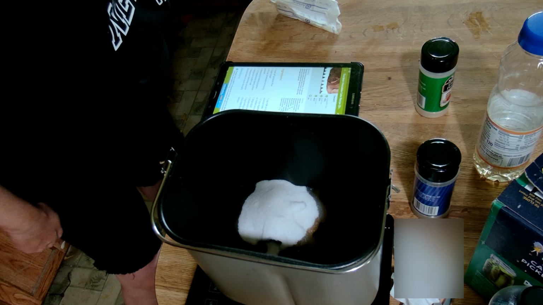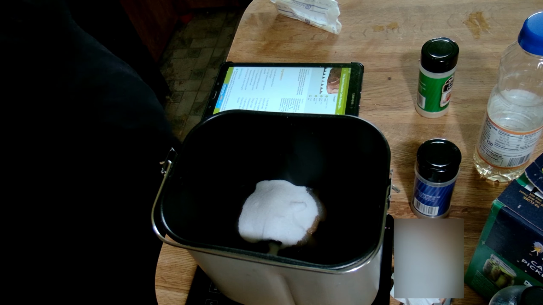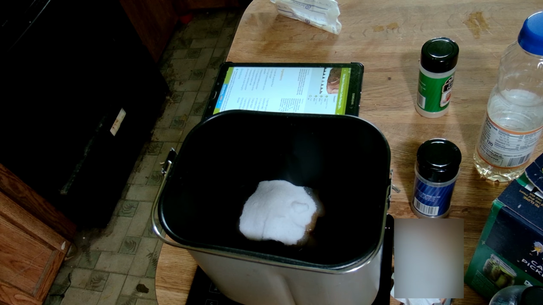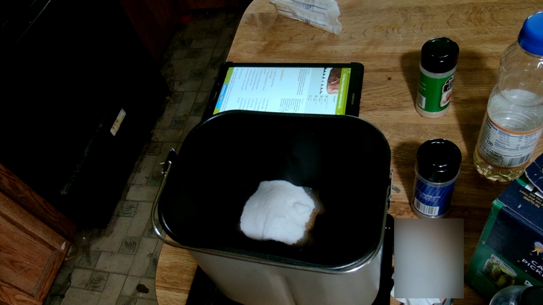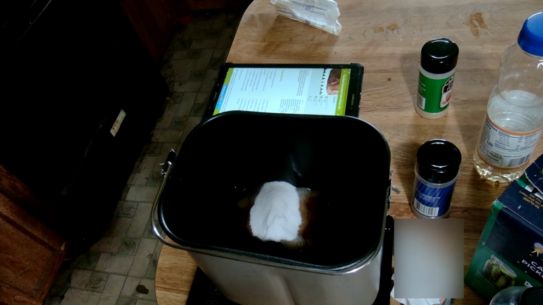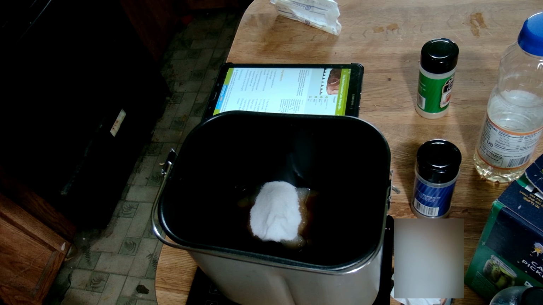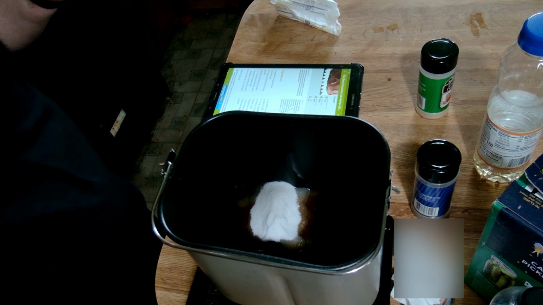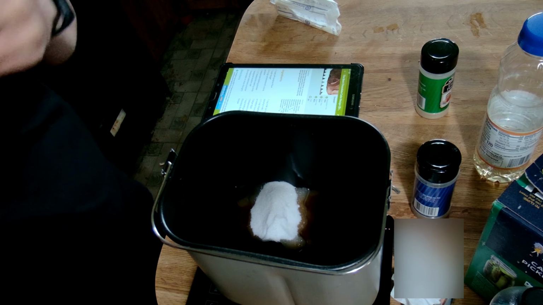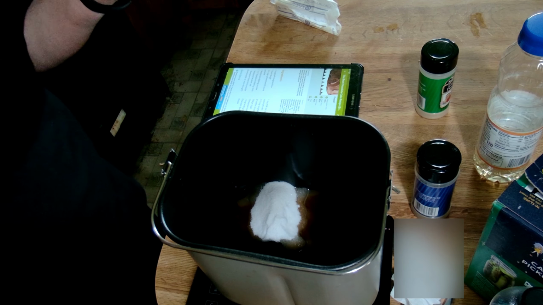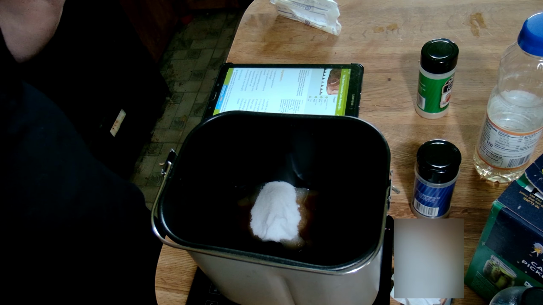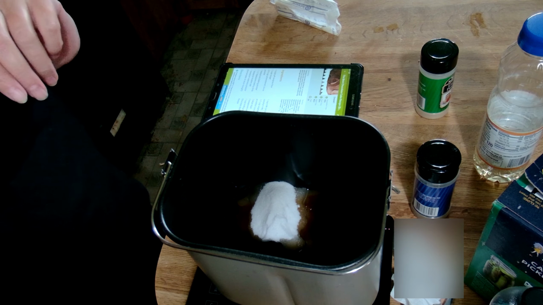3/4 cup of unsweetened cocoa. I got 6 ounces. So this 6 ounces of cocoa was about $4 at Dollar General. And you might say, Stacy, 6 ounces is 3/4 of a cup. Yeah, but like the sugar, 6 ounces is not 3/4 of a cup.